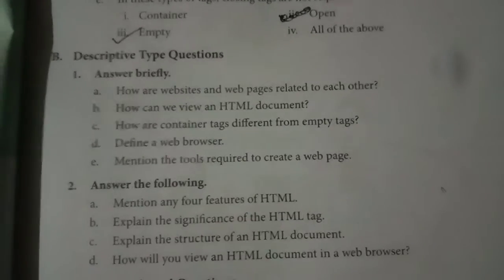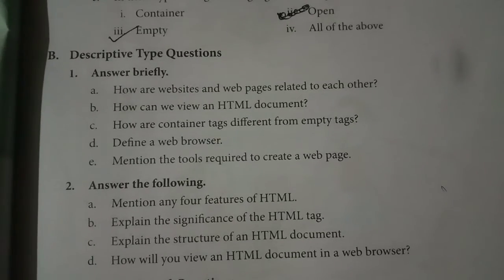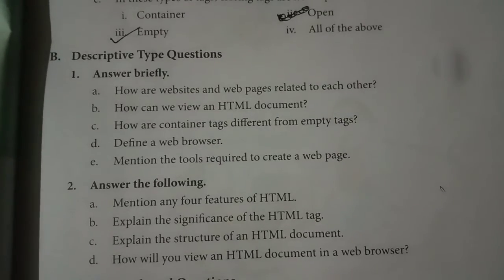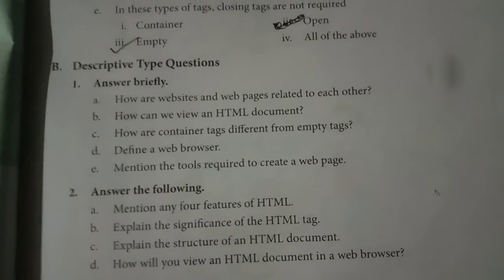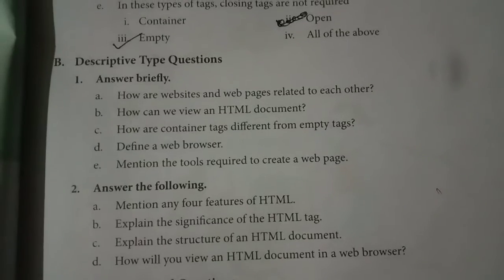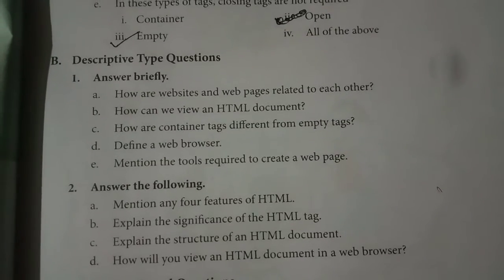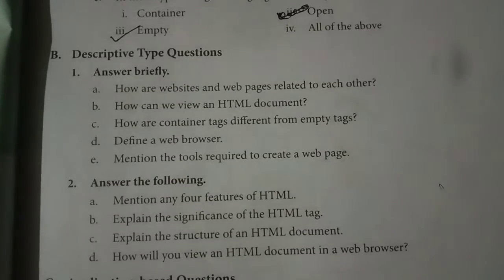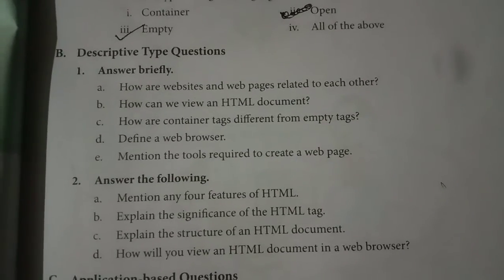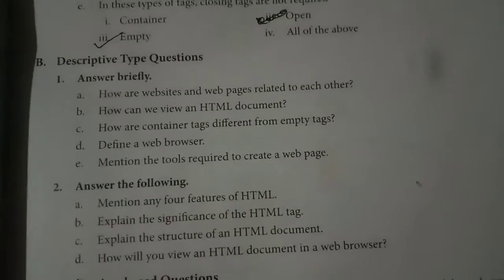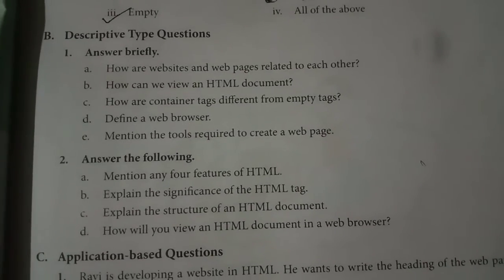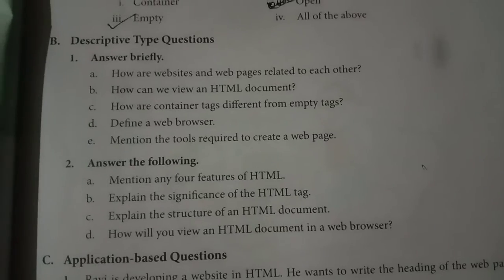Question number 5: mention the tools required to create a web page. A text editor is required to create a web page. It's very necessary, through which we can type a program used for editing plain text files. Text editors are provided with operating systems like Microsoft Windows, which comes with the text editor Notepad.